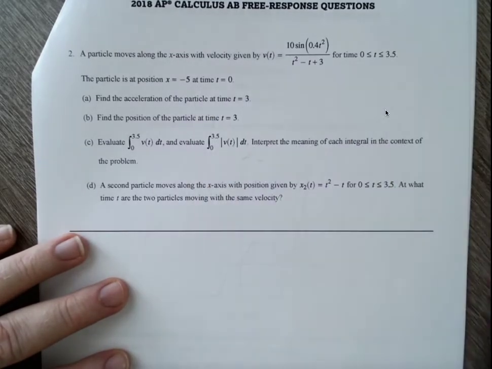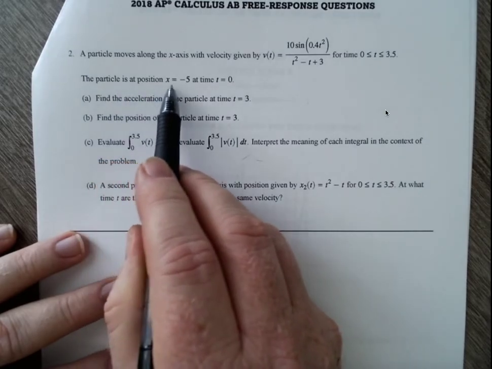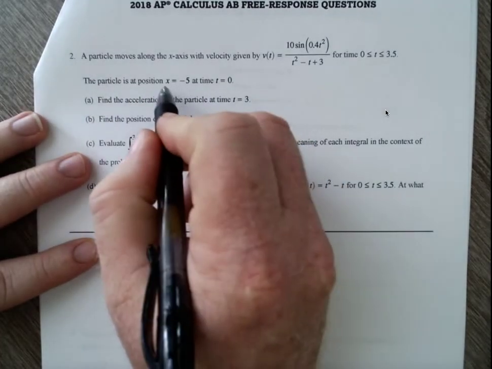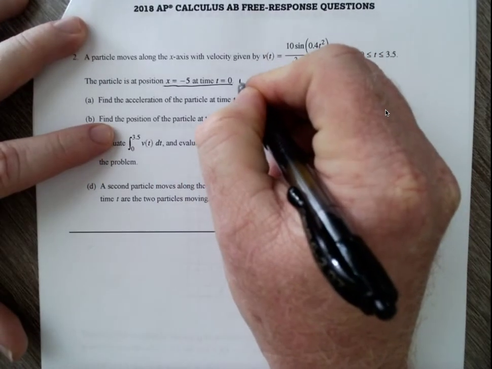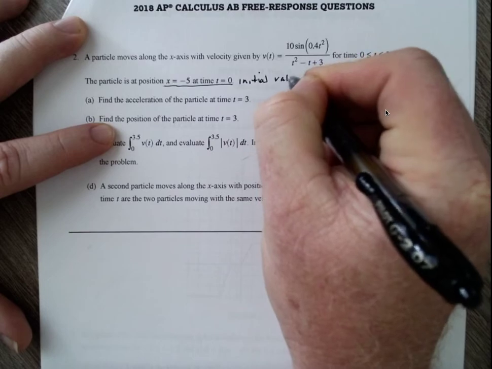Go ahead and type that in. Then we're given that the particle is at position x equals -5 at time t equals 0. This is an initial value, and we're going to need that at some point.